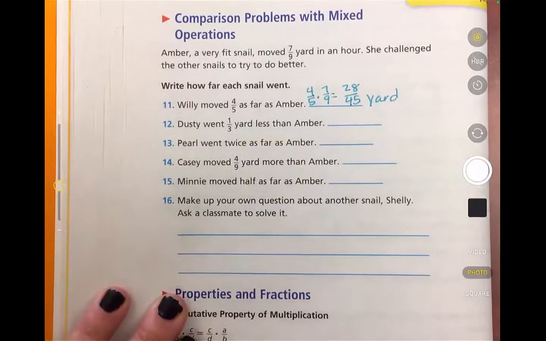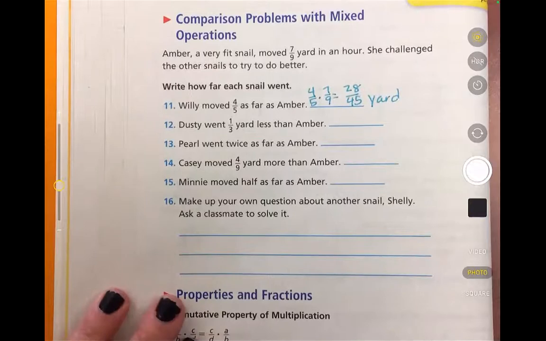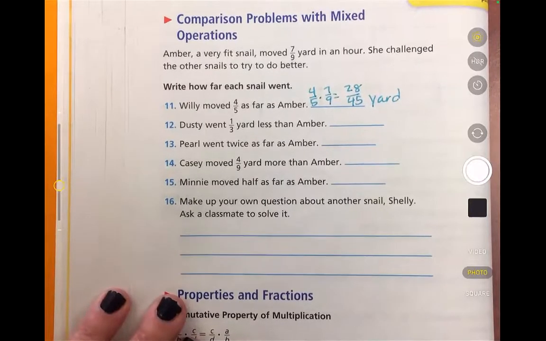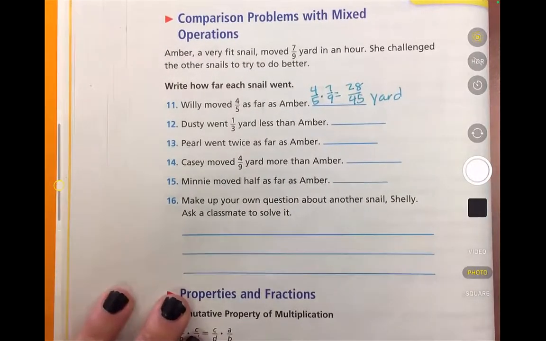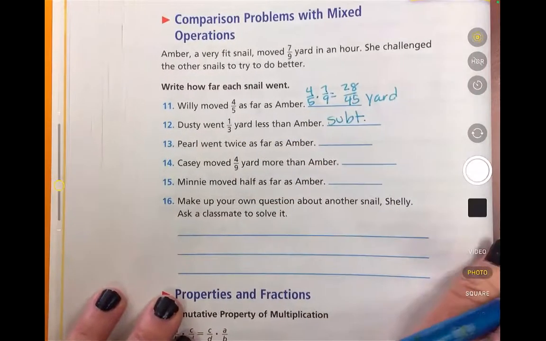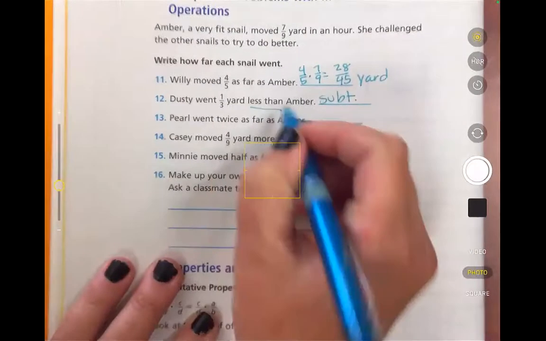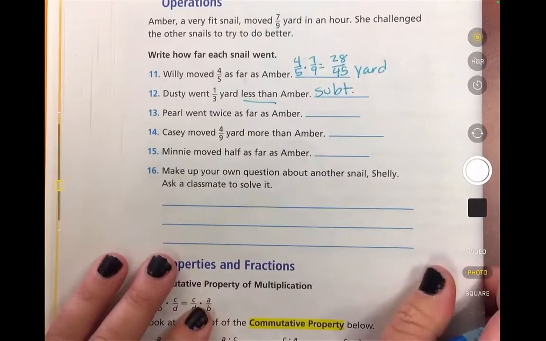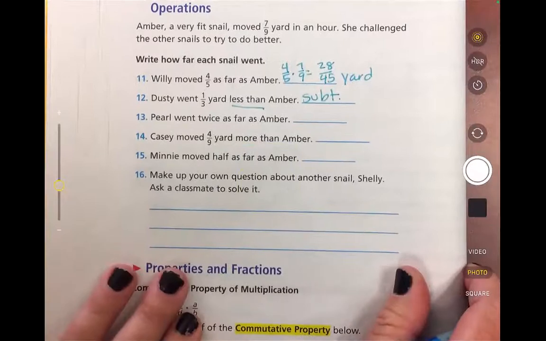How about Dusty went 1/3 yard less than Amber? That's subtracting. You are correct. That is subtract. I'm just going to write subtract on here. We're not going to solve it. We're just going to make some notes because it's less than, right? So we need to subtract. He went 1/3 less than Amber.